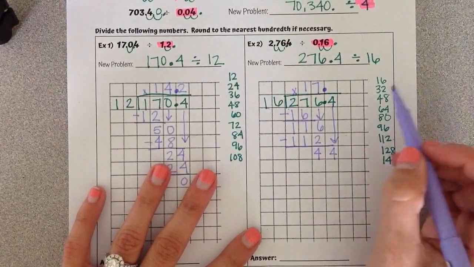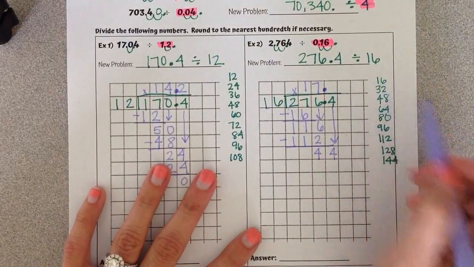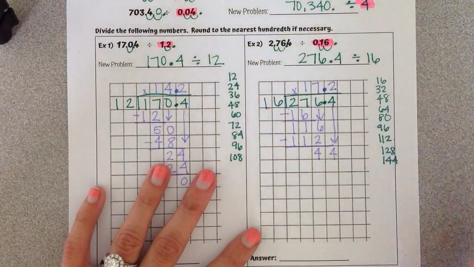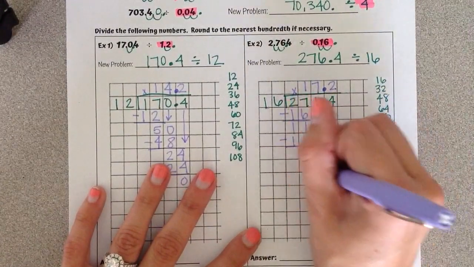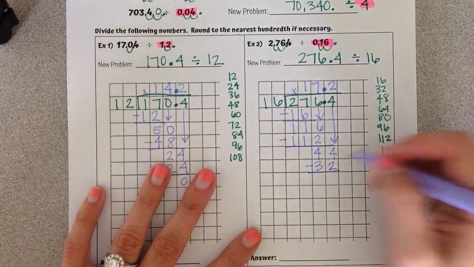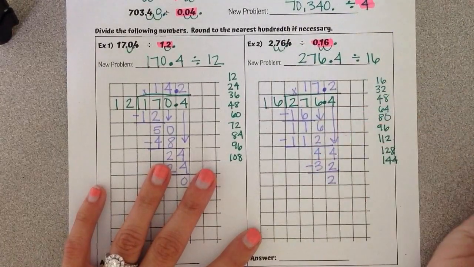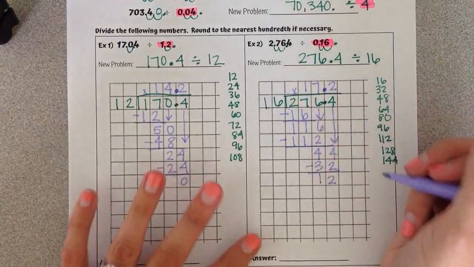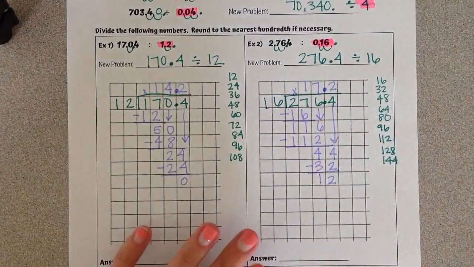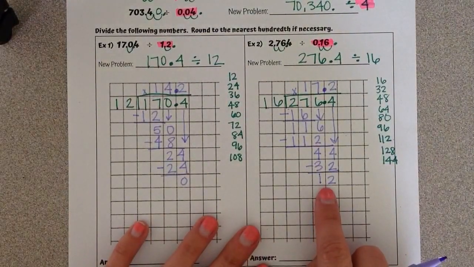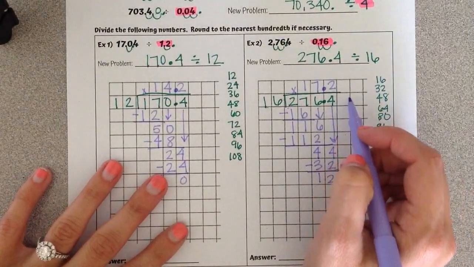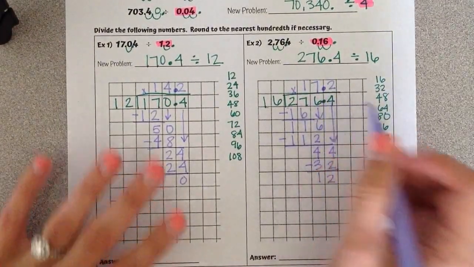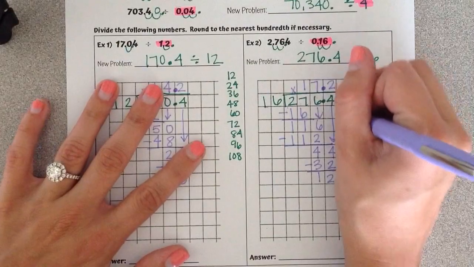16 goes into 44. 2 times, because 48 is too big. 16 times 2 is 32. Subtract. 4 minus 2 is 2. 4 minus 3 is 1. Okay, we have a remainder, and we have nothing to bring down. So in the past, we added a decimal, added a 0, but we already have our decimal value, so all I need to do is add the 0.